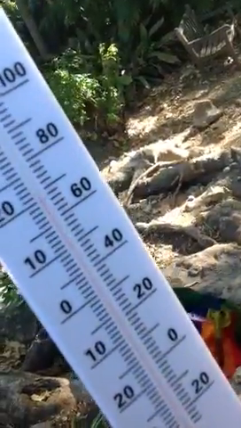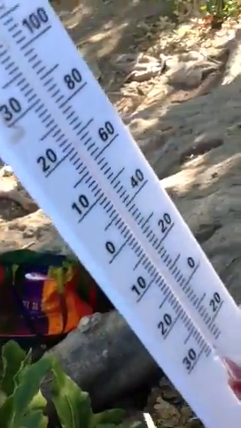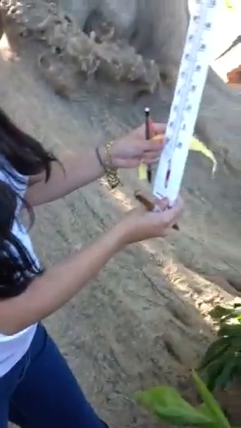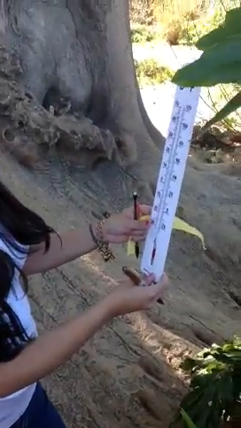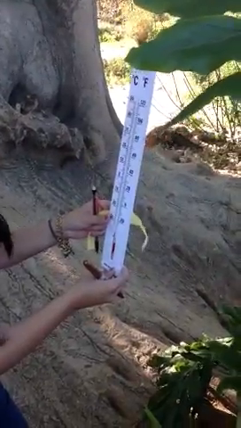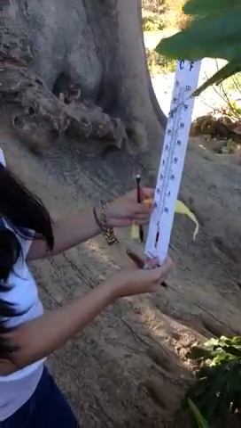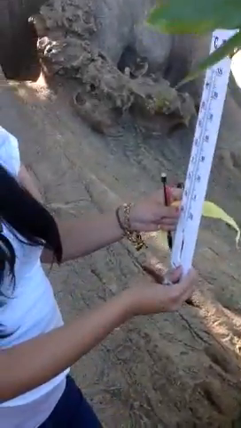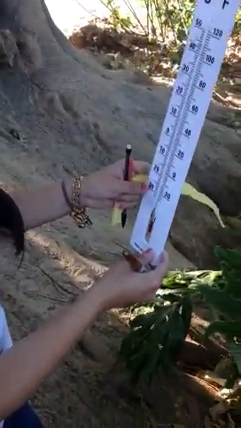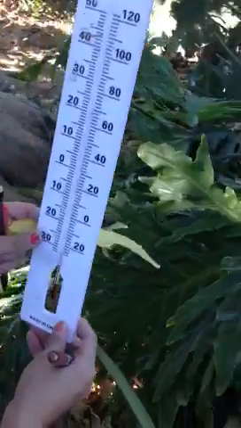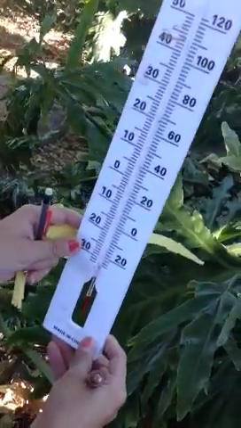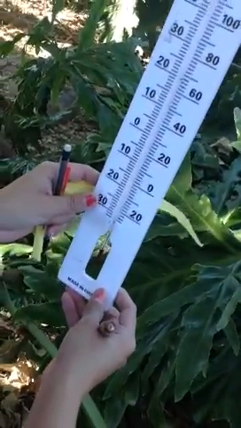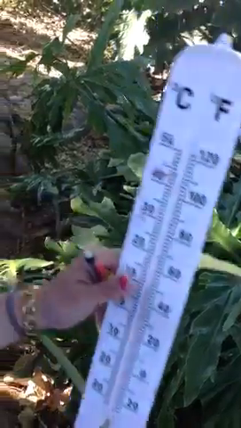Yeah, it looks like 65. Still moving. It's getting close to the 70 line, but now we see it, so it would be around 69.5.